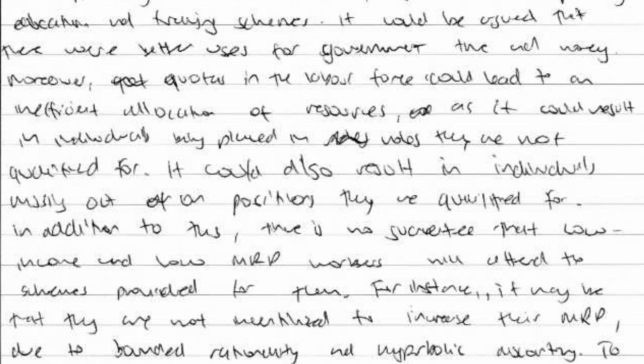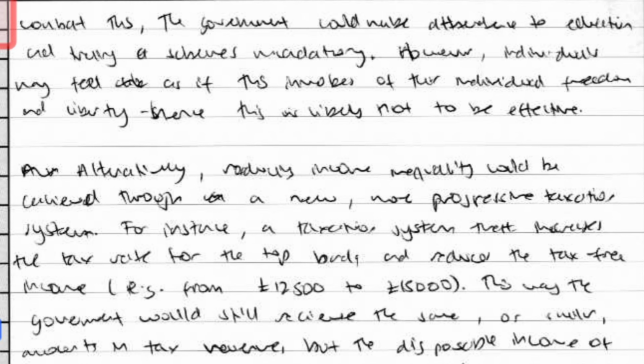In addition to this, there is no guarantee that low-income and low MRP workers will attend the schemes provided for them. For instance, it may be that they are not incentivised to increase MRP due to bounded rationality and hyperbolic discounting. To combat this, the government can make attendance to education and training schemes mandatory. However, individuals may feel as if this invokes on their individual freedom and liberty, hence this is likely not to be effective.